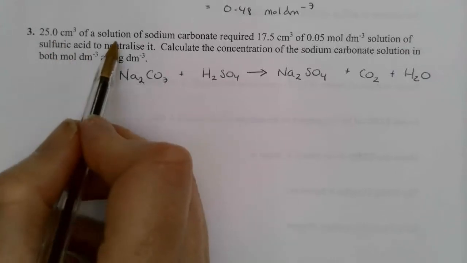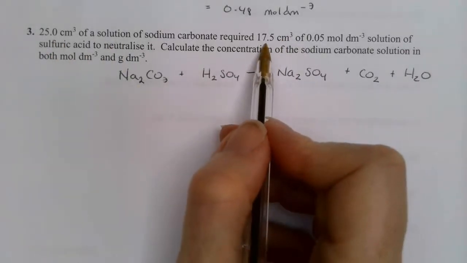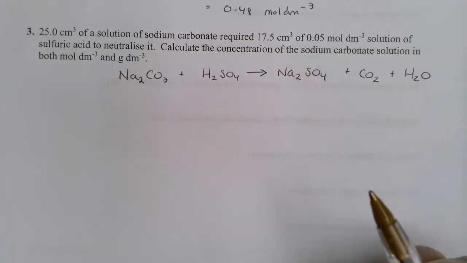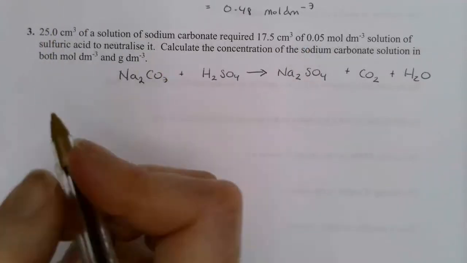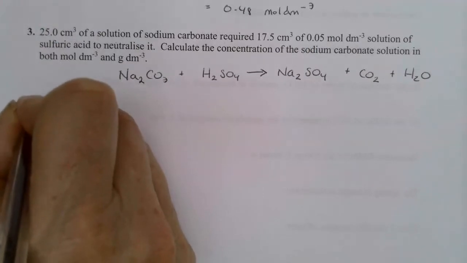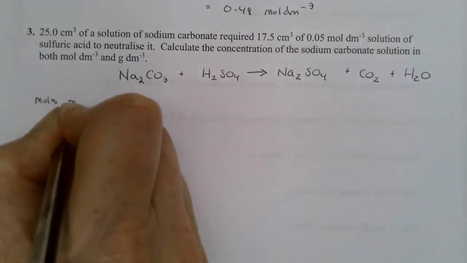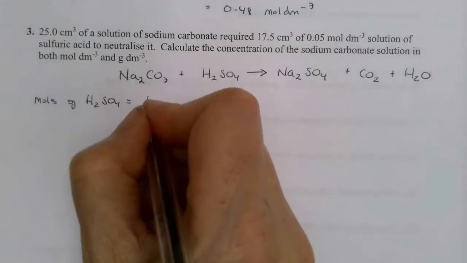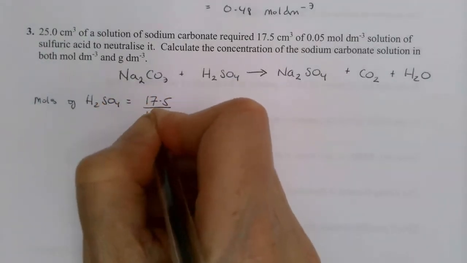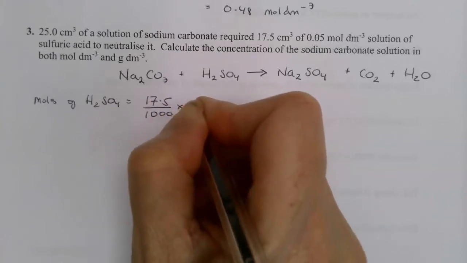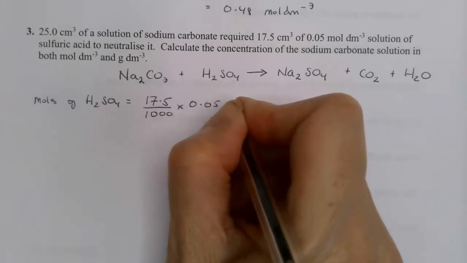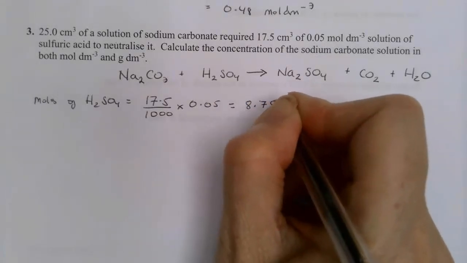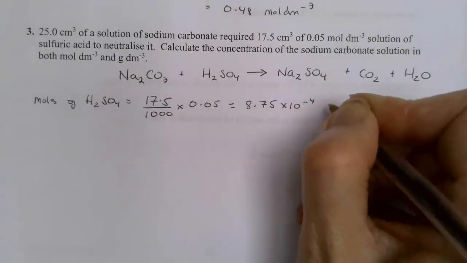So I've got my solution of sodium carbonate, and it's requiring 17.5 centimeters cubed of a 0.05 concentration solution. So I'm going to work out the number of moles of my sulfuric acid. The number of moles of my sulfuric acid, H2SO4, is equal to 17.5, my volume, divided by 1,000 times my concentration, and that gives me a value of 8.75 times 10 to the minus 4 moles.